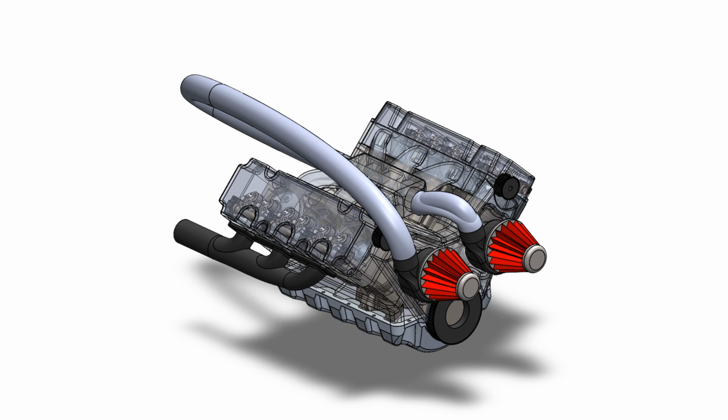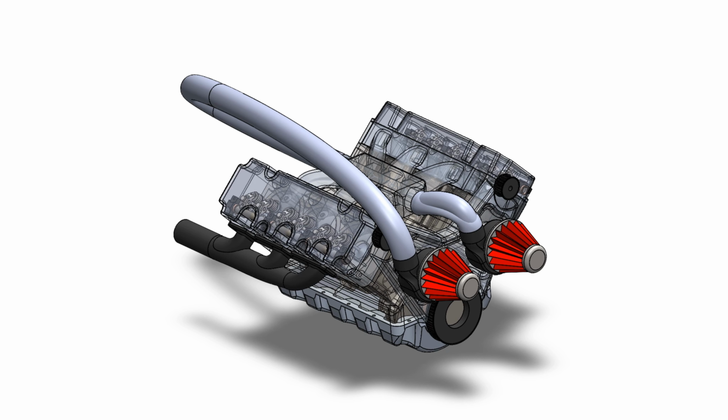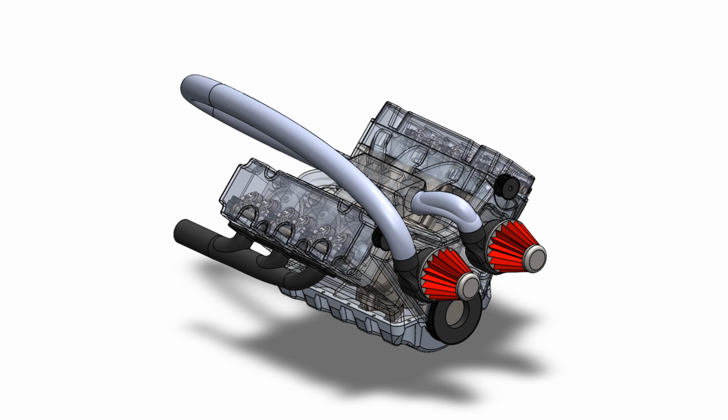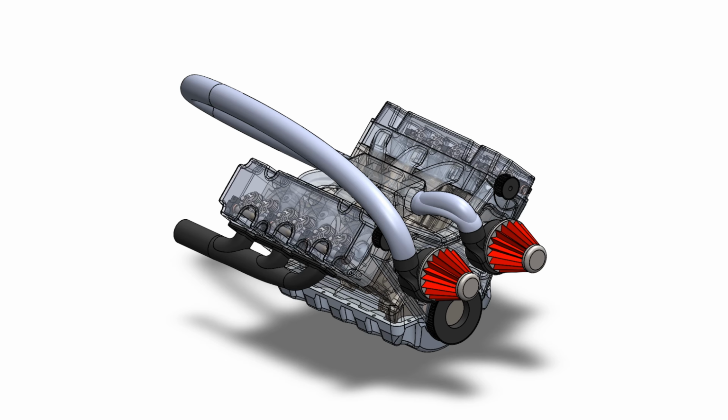At the same time, the camshaft controls the timing of the valves, allowing air and fuel to enter and exhaust gases to exit. All components work together in a synchronized manner to ensure smooth and efficient engine operation. This simulation helps us understand the dynamic behavior of the engine and how motion is transferred throughout the system.